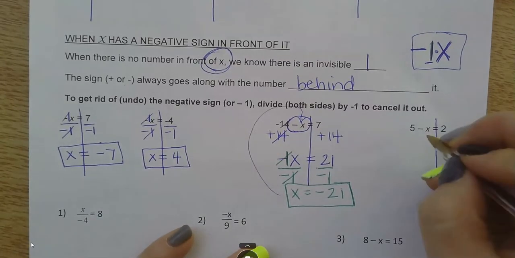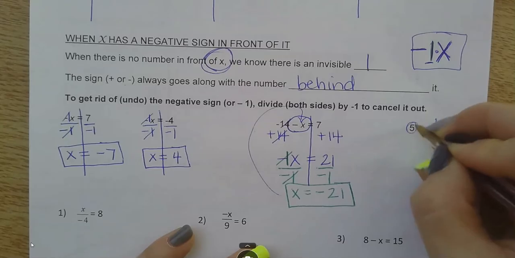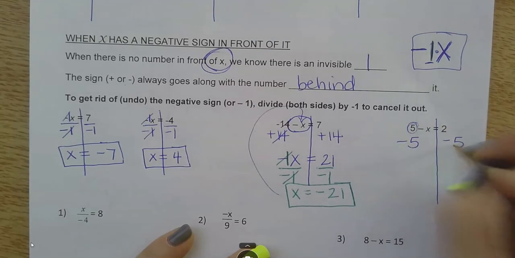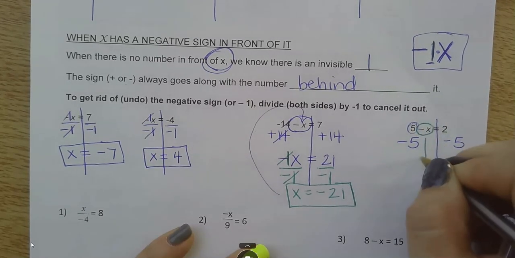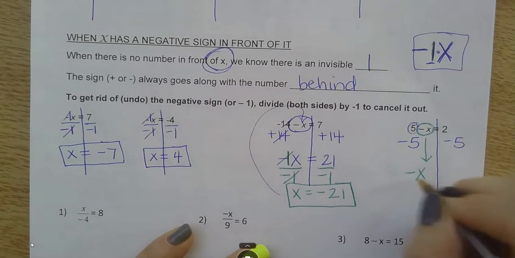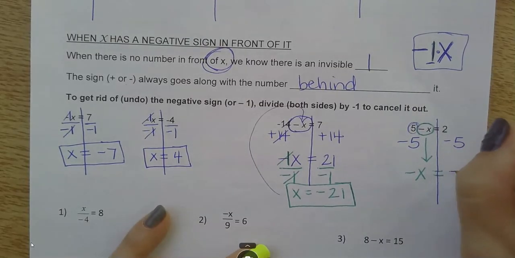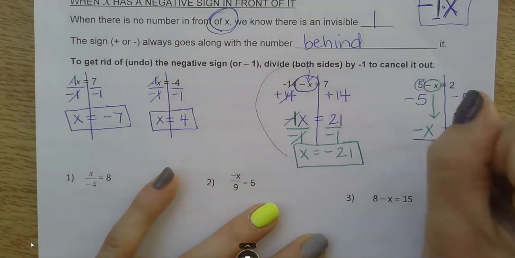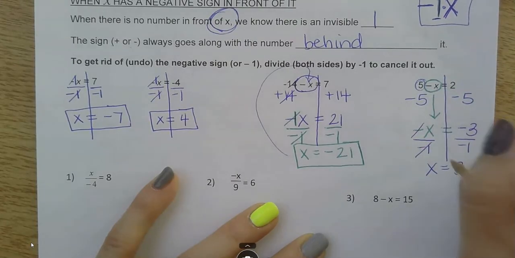All right, here, this one is a little tricky. How do I get rid of a positive 5? Well, minus 5 on both sides. But don't forget that negative is still glued to the x. I got to bring it down. I still have negative x here. And 2 minus 5 is negative 3. But I'm not finished. I've got to divide by that negative 1 on both sides. So now my negatives are gone, and x is equal to 3.